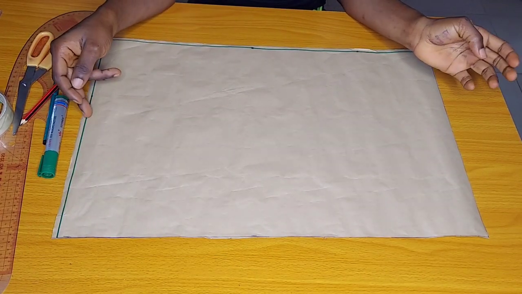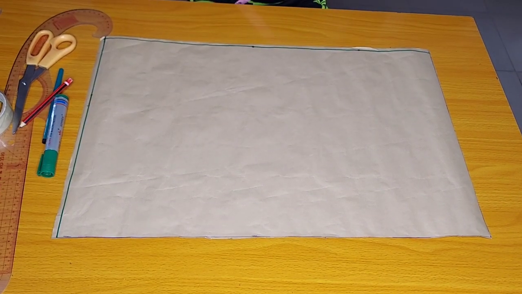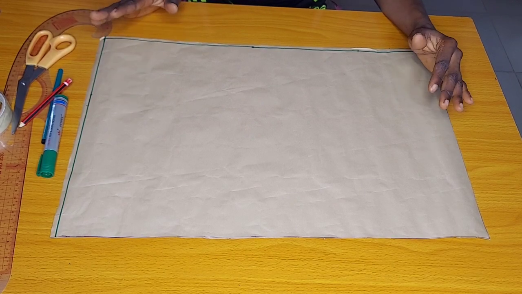Now from this line I'm going to be taking all my vertical points because that is going to be my shoulder line and my starting point. This line that I have here is going to be my center front line.